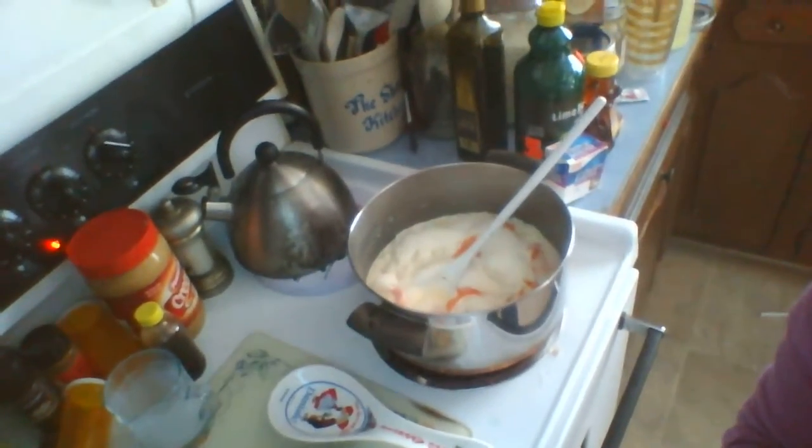This right here, that's my seafood bisque. It has a lot of bubbles. Got to put it down because I need to stir it some. And it seems like it's gotten a lot thicker and creamier.